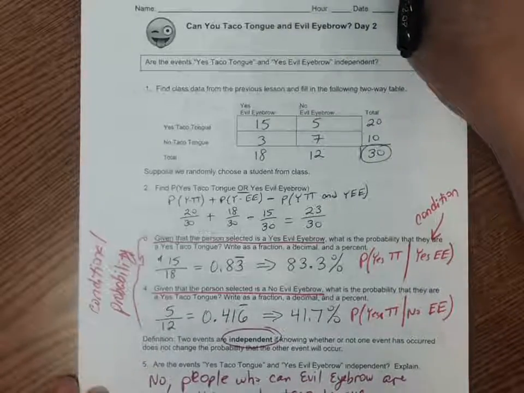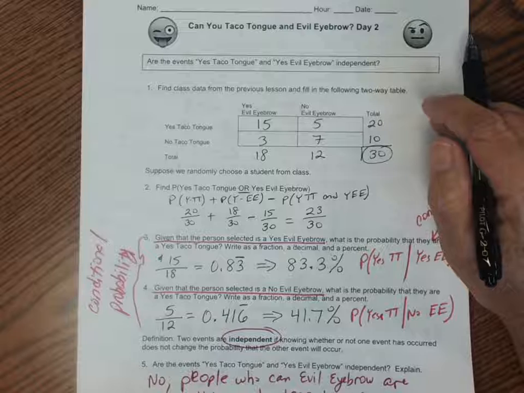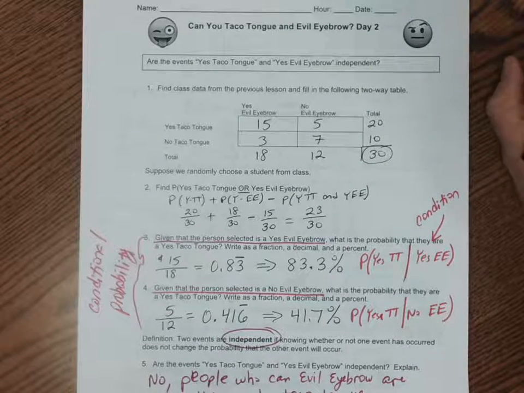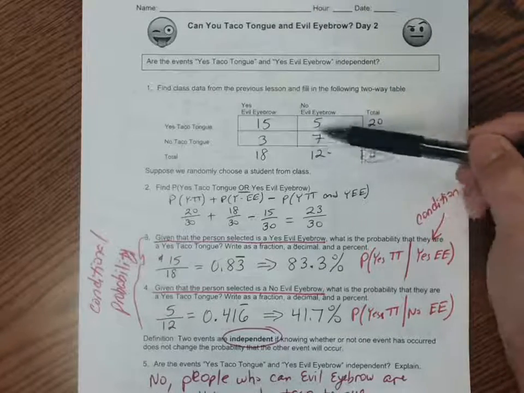Okay, we're going to go over section 5.3 from the textbook, which covers independence, conditional probabilities, and tree diagrams. So we're still using the same data. So this was our two-way table.